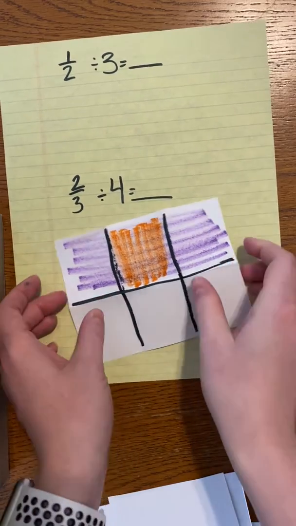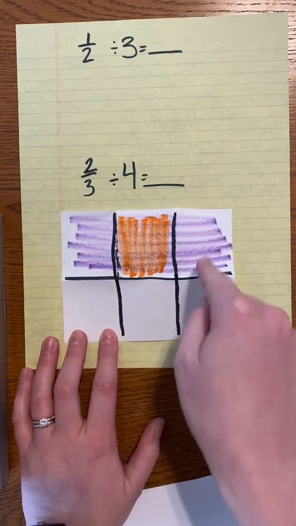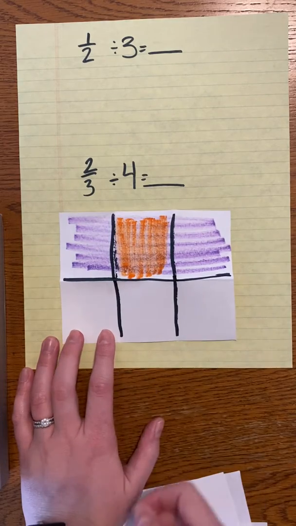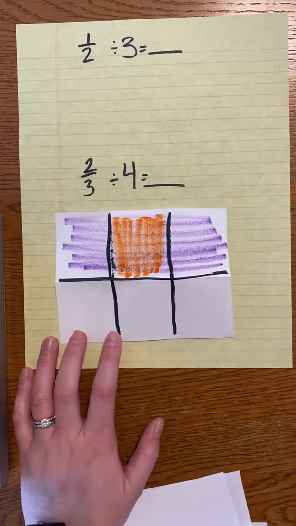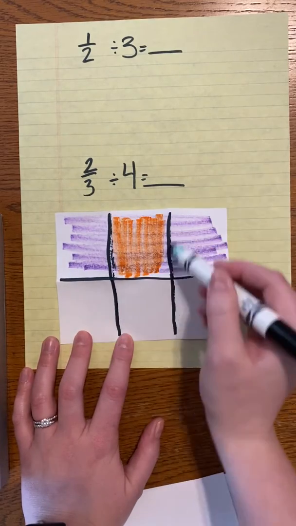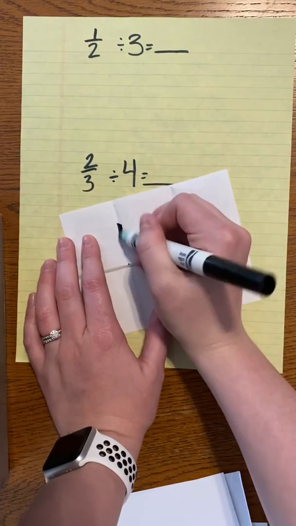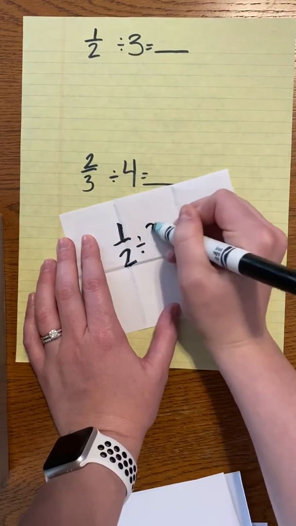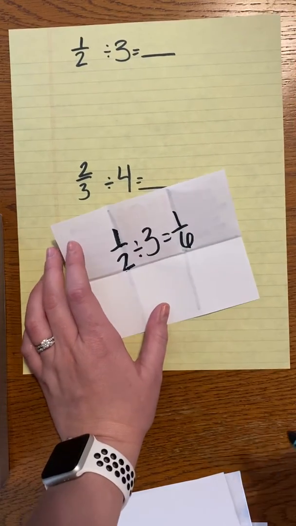Instead of being split up into 2 groups with my 1/2, it is now split up into 6 units. And the area of my overlap is where I have both colors, and that is only in this area, and that is 1 of my 6. So 1/2 divided by 3 is equal to 1/6.